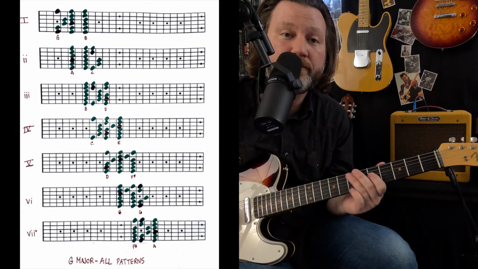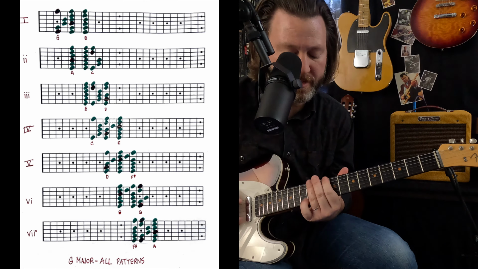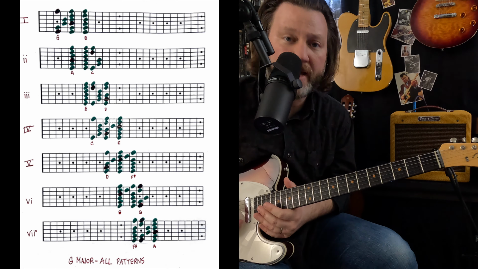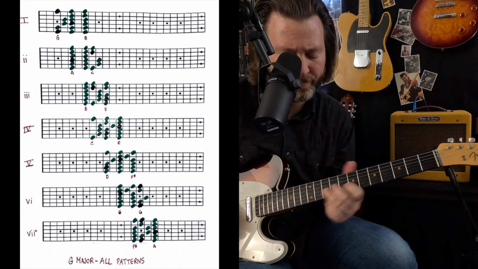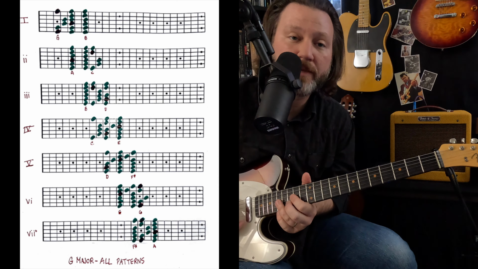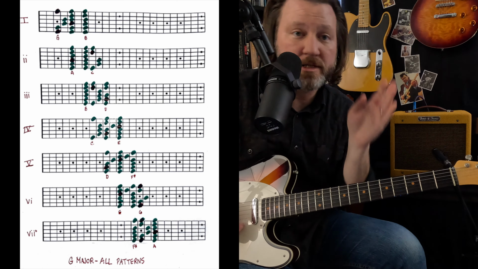You know, E minor pentatonic is in there, right? I have an A minor pentatonic I could play in there. I have a B minor pentatonic, right? So you can take all these different elements that are in there and start using them. And then when you're improvising, you just change your focus.